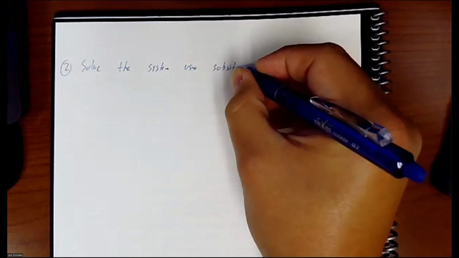X squared minus y is equal to 0. 2x plus y is equal to 0. So unless you have a fancy calculator, you can't do matrices because this is not a linear equation. So what you can do is solve for y in one of them and then plug it into the other. So this is a and b. I'm going to solve it in b. It seems a little easier.